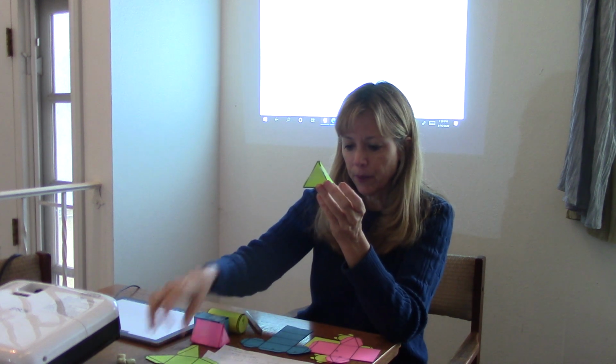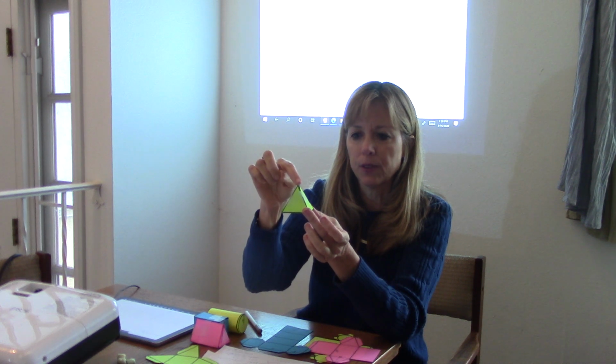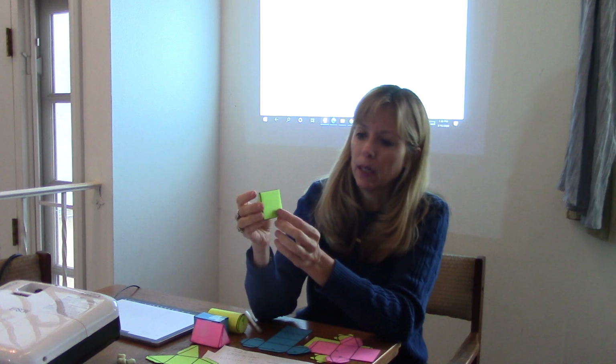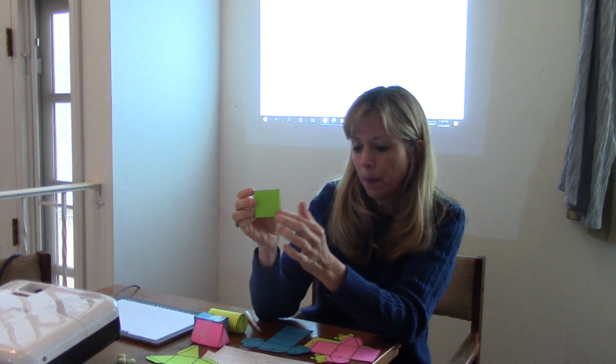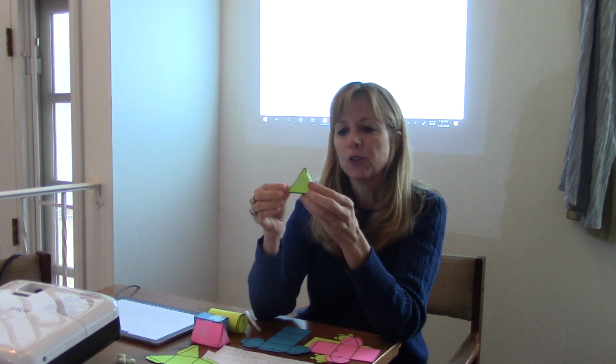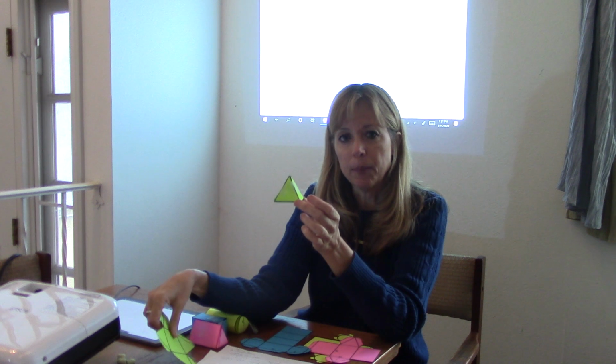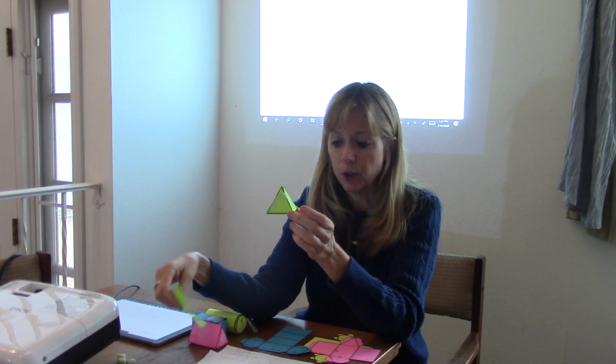Now let's talk about this first. We know it's a pyramid because all of our triangles come up to the top. And we know it's a square pyramid because there is a square base. All right, so when we want to find the surface area of this, looking at the shape opened up will help us to do that.